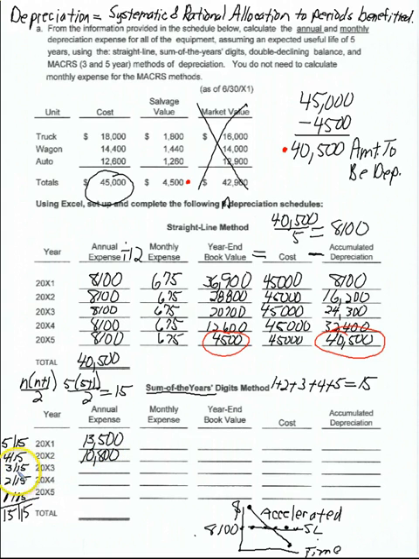The third year, 3/15 times my 40,500, $8,100. Fourth year, 2/15 times 40,500, 5,400. And then lastly, 1/15 times 40,500, I'll get 2,700. Add those up, and those will total exactly 40,500, which is exactly what we wanted to happen.